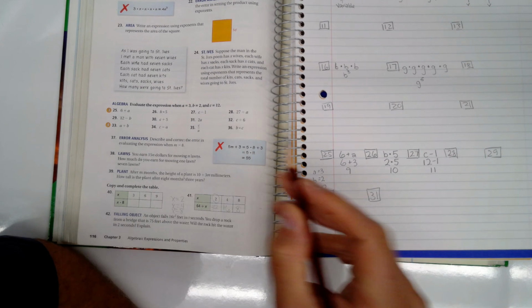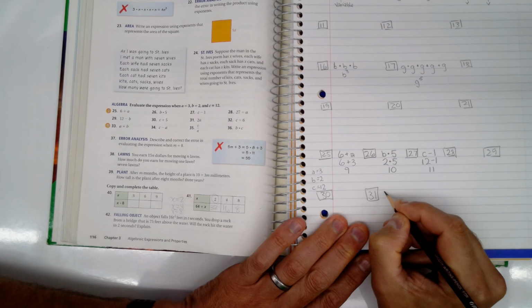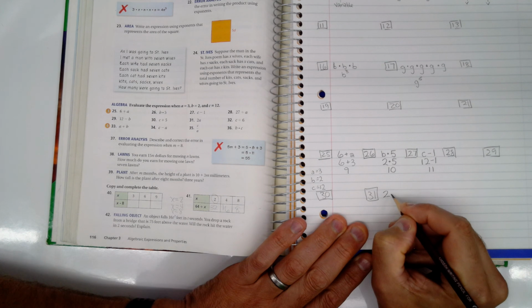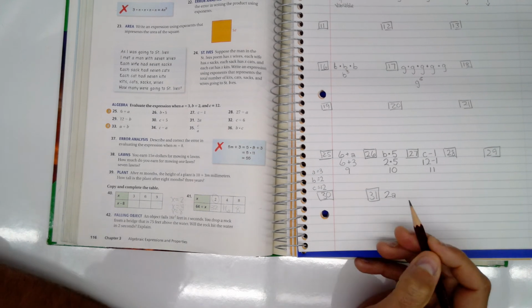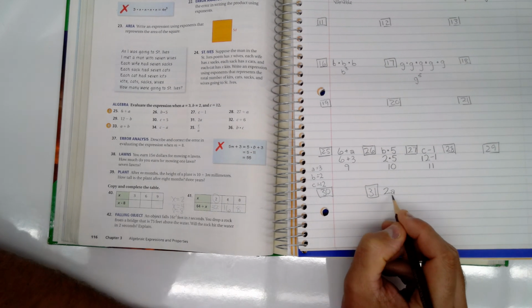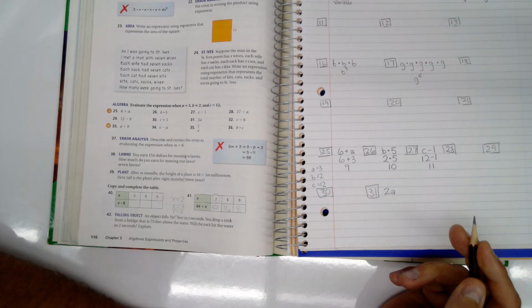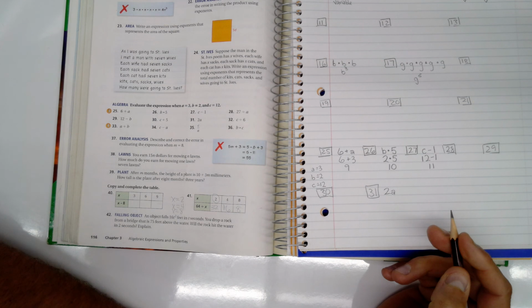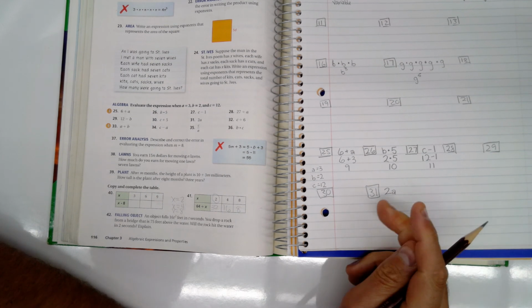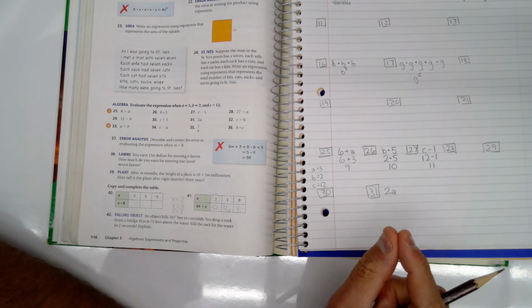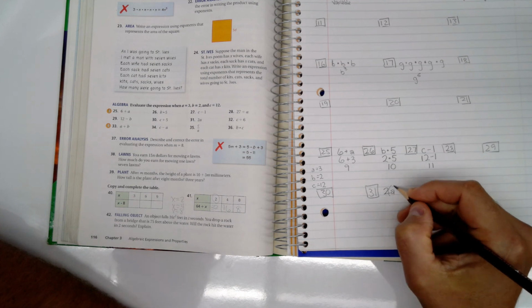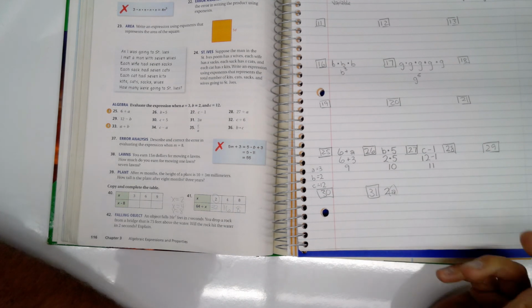When you see 2a, when you have a variable directly next to a number and you know what that variable is, this is a multiplication problem. So multiplication is one of those funny things in math. There's lots of different ways to show it. If the two numbers are squashed together, that's multiplication. If you have quotations like this, that's multiplication.